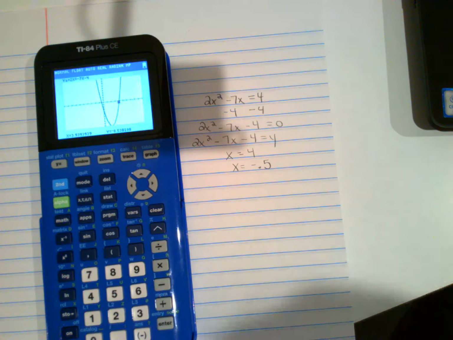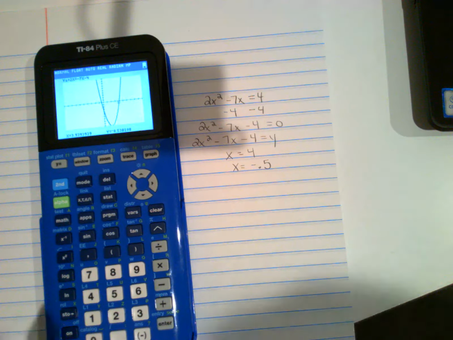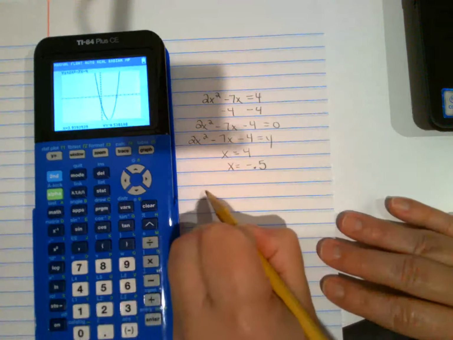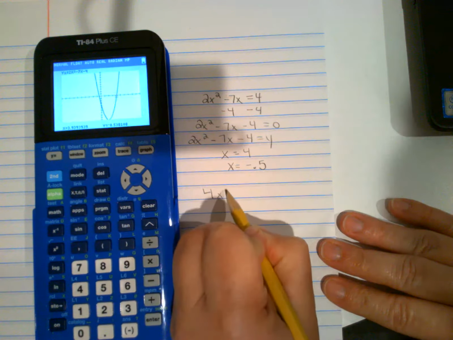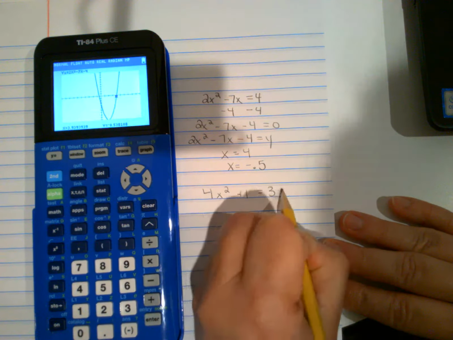So let's take a look at our second problem and do that one real quick. That one was, on our paper, 4x squared plus 1 equals 3x.